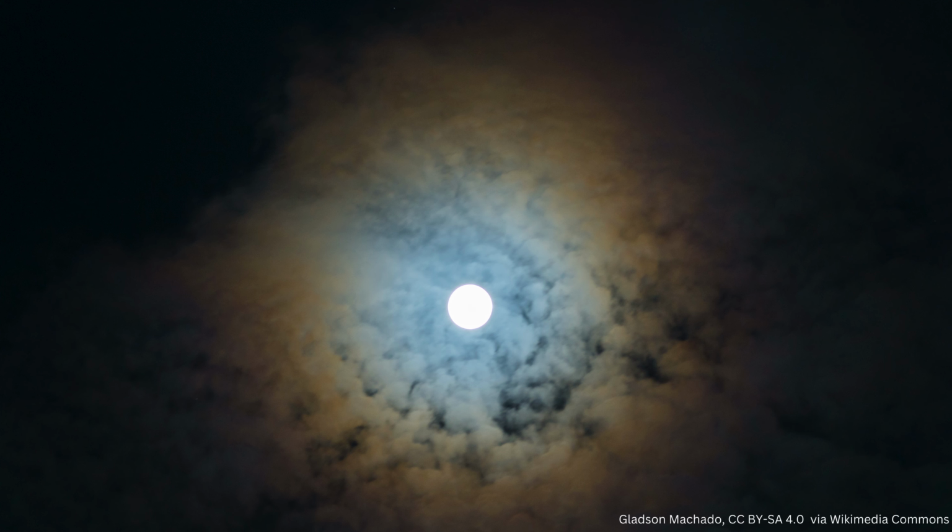Look up and behold the wonders of solar and lunar coronae, along with the mesmerizing glories and cloud iridescence. These phenomena offer a glimpse into the enchanting world of atmospheric optics, reminding us of the intricate beauty and complexity of our natural surroundings.